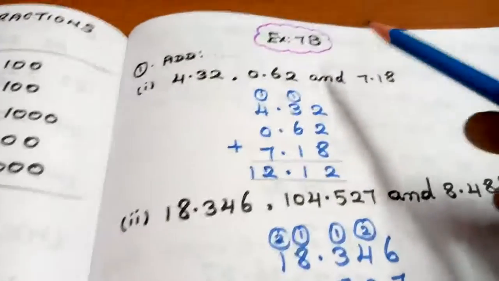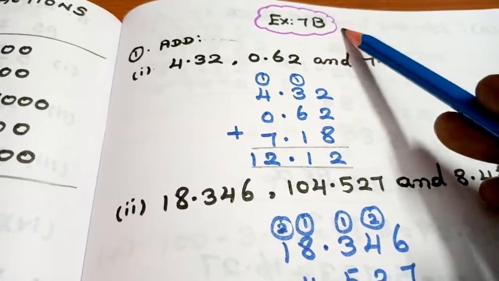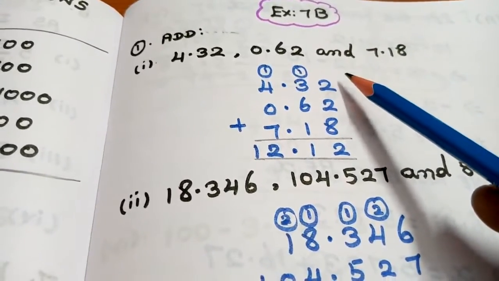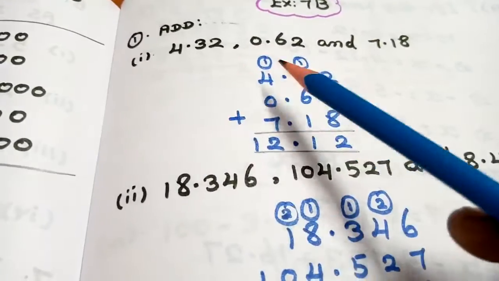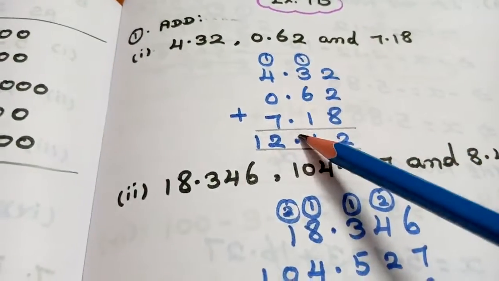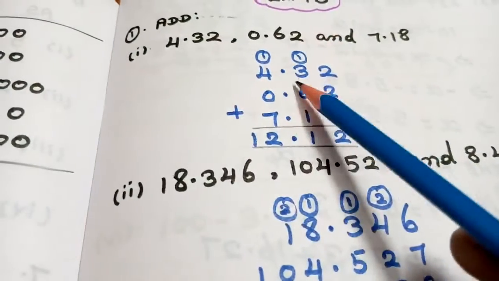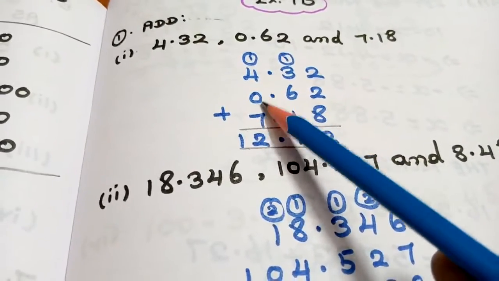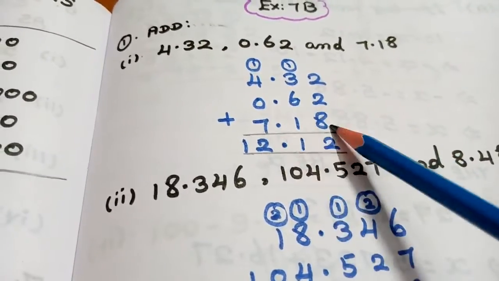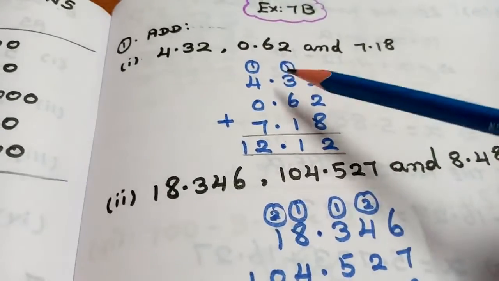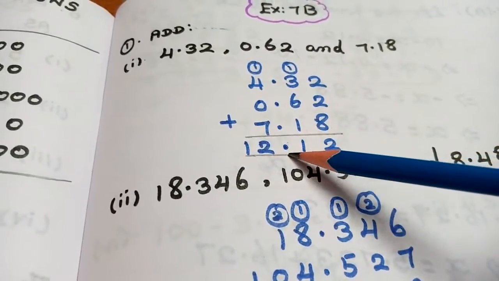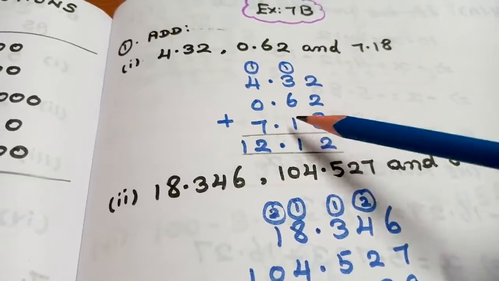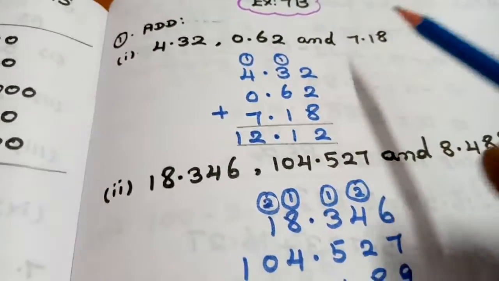Coming to exercise 7B. According to exercise 7B, if they are going to ask you to add the decimal values, you are going to arrange the decimal point properly, exactly. That is 4.32. Then see the way of writing the decimal point, students. 0.62 and 7.18. Normal addition, but the decimal point should be in a correct position. So you are going to write the number properly and then do the calculation.